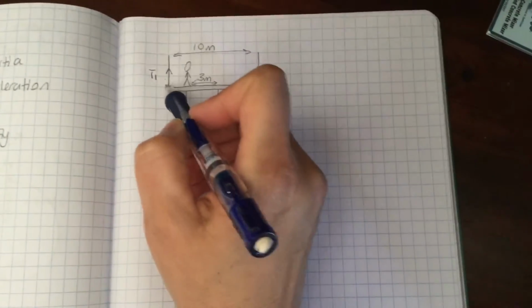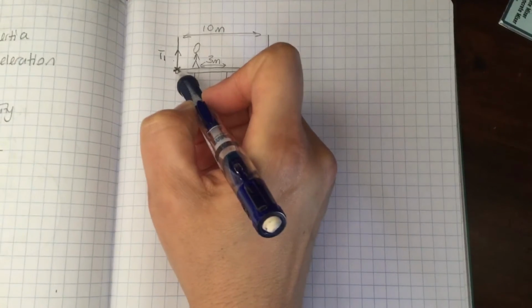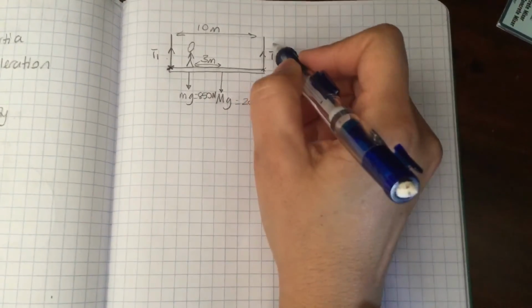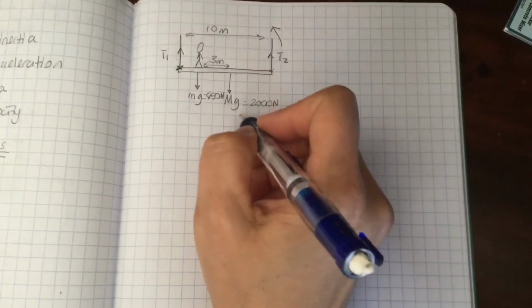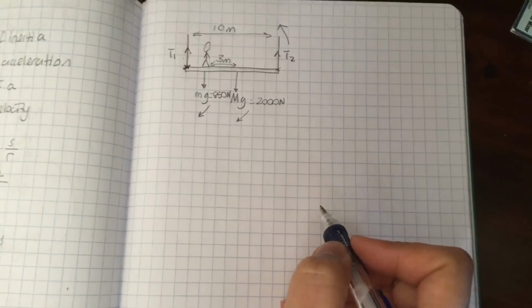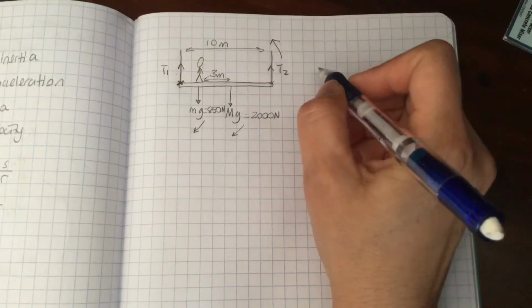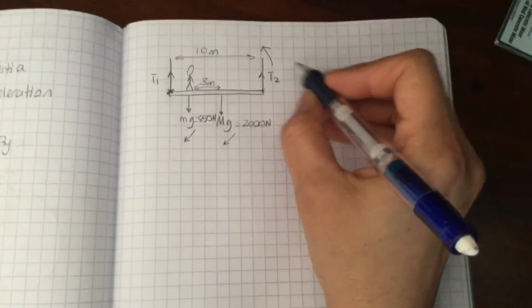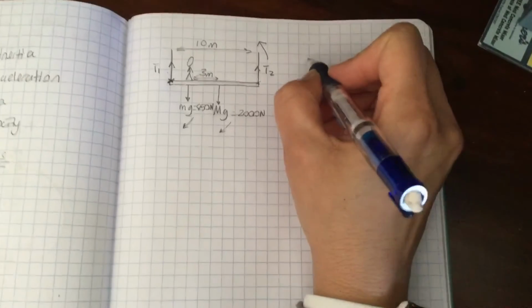Let's say I picked T1, the beginning of the plank, as my pivot point. So T2 will try to turn this stick in that direction, and the mass of the stick and the mass of the guy will try to turn it in the other direction. And if everything is stable, everything is in equilibrium, it means that they're equal. So that torque is equal to the other torques.